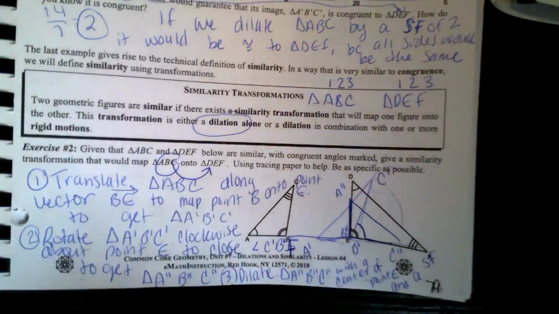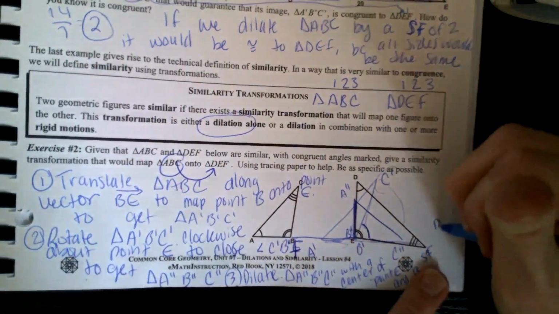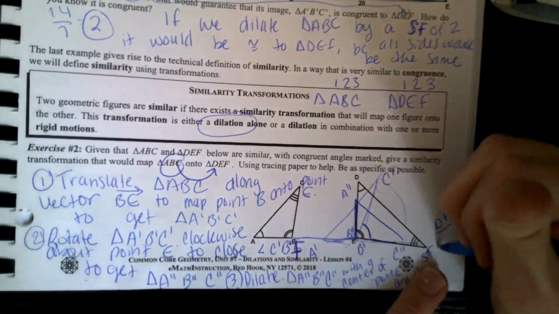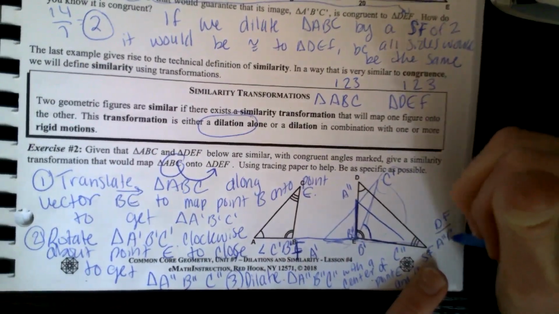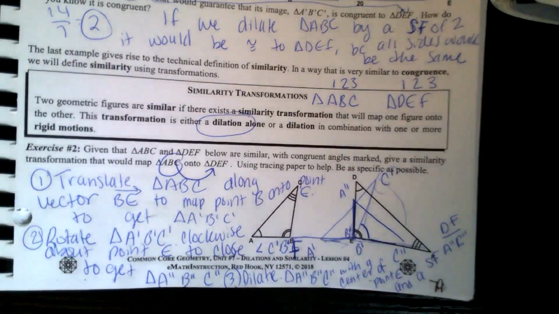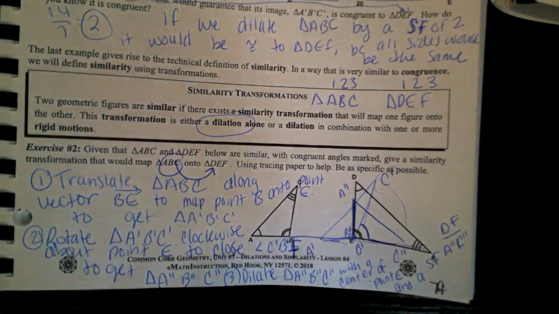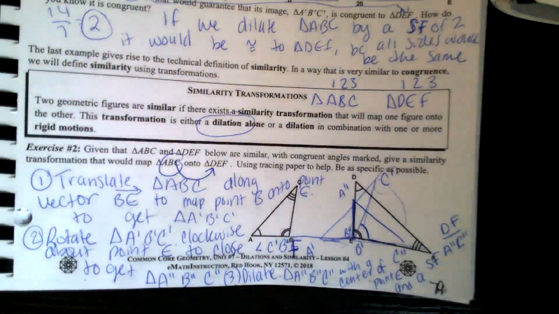Now, again, there are 3 different ways we could do a scale factor. One of the ways that we could do a scale factor is DF over A double prime C double prime. So remember, new over old. And that is one example of a similarity transformation.